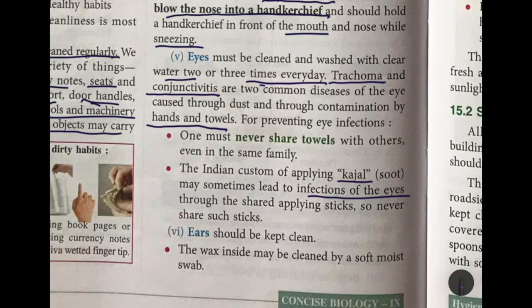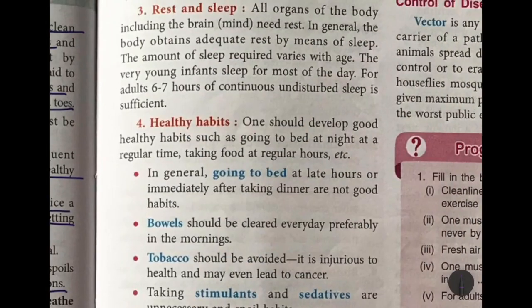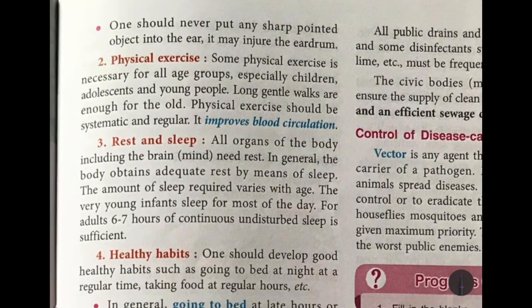Your ears should also be kept clean. The wax inside must be cleaned by a soft moist swab, or nowadays you have the q-tips. And you should never put any sharp and pointed object inside your ears, because it will injure the eardrum. Eardrum is the part of your ears which helps in hearing.